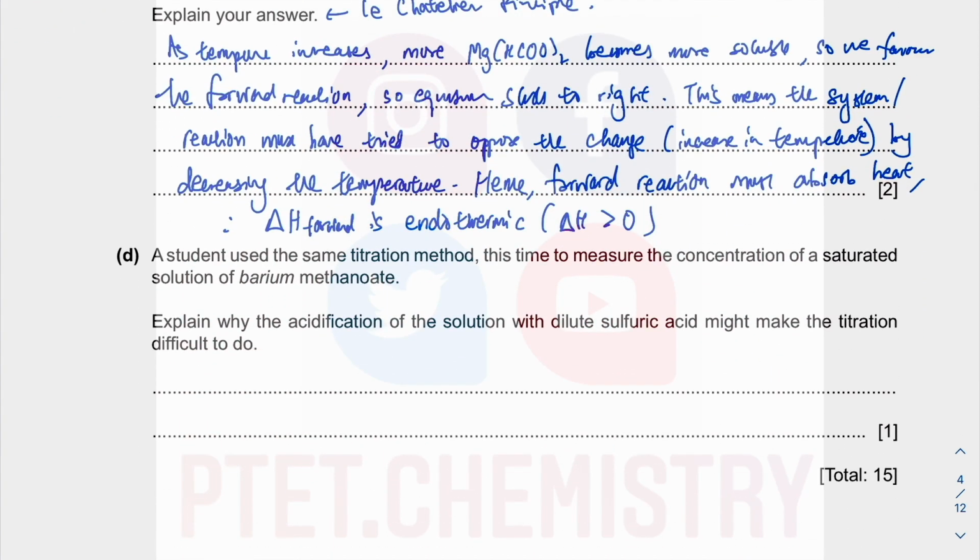A student used the same titration method, but this time to measure concentration of saturated solution of barium metanoate. So here the difference is really barium versus magnesium previously, alright? But this time they say, when you acidify it before you do the titration, do not use dilute sulfuric acid because it makes it difficult to do.